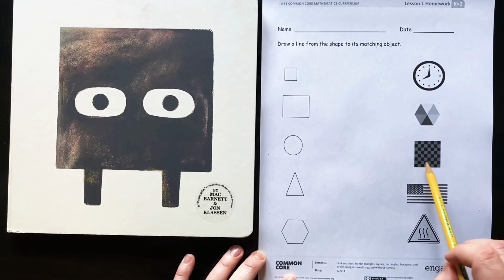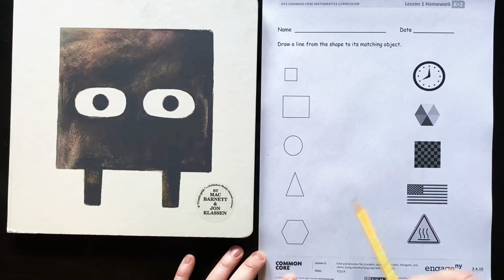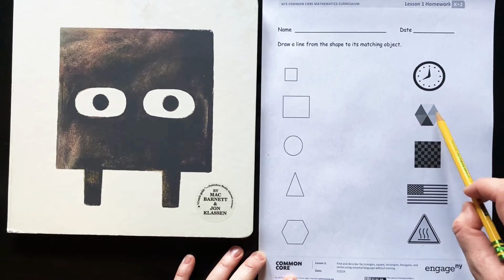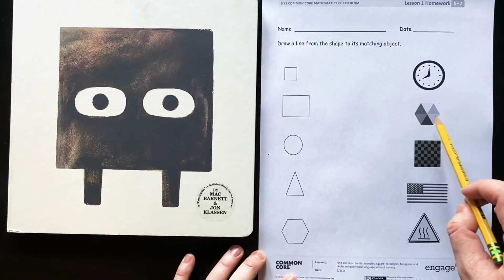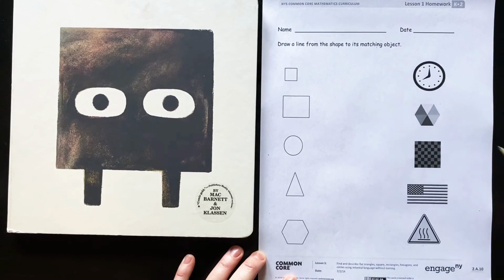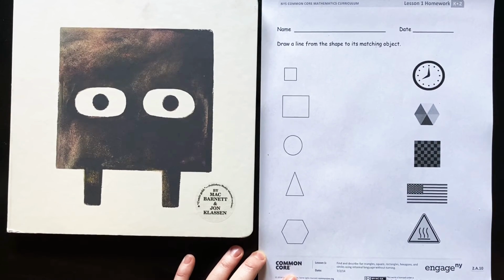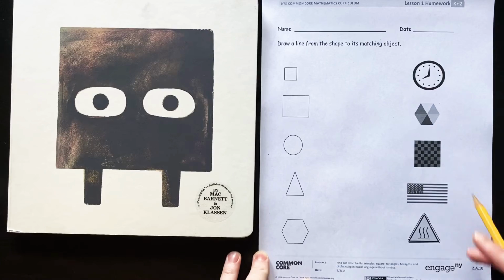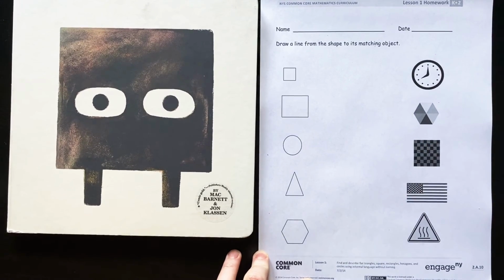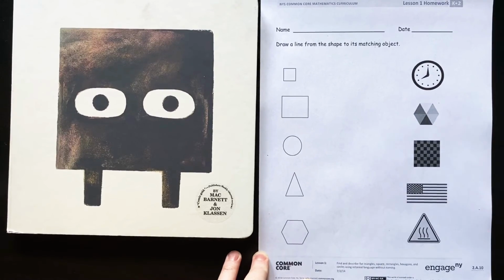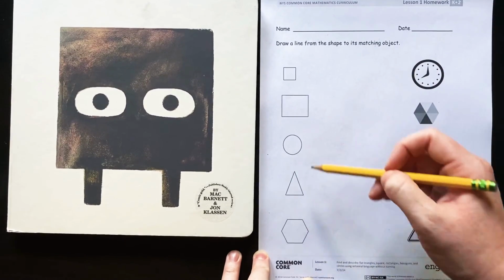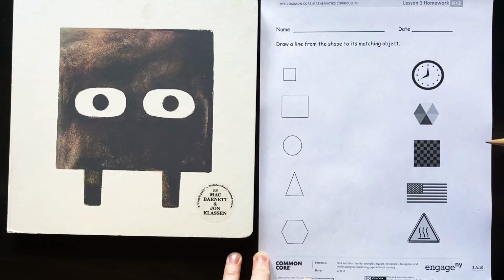This one looks like a chessboard or a checkers board. This one is what's called a color wheel. So it shows all the different colors, but it's in black and white because I didn't want to waste my color ink. But this would have all the colors. You can color it if you want to. And then we have a clock. So we have to draw a line from the shape to its matching object. So you're going to look at these shapes and draw a line to whatever one matches them.